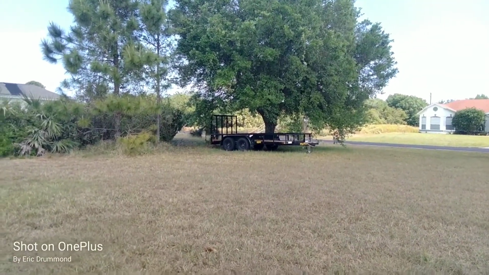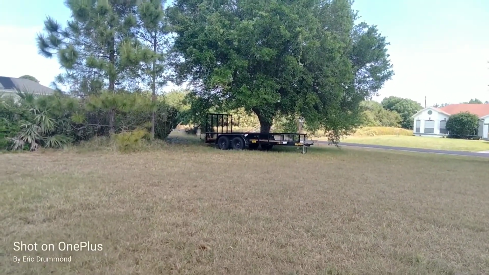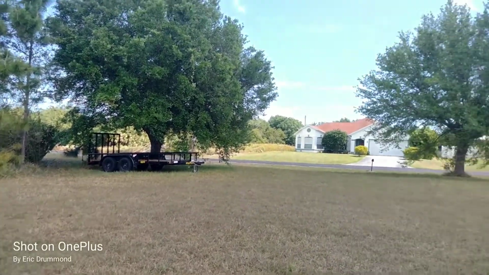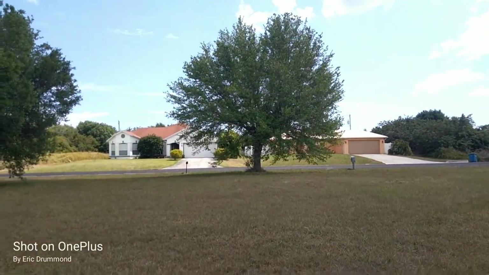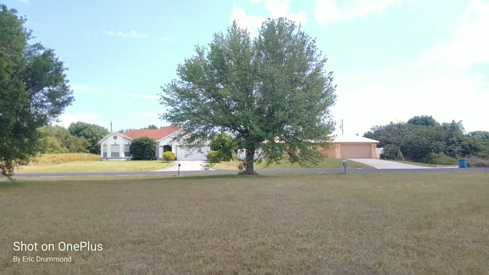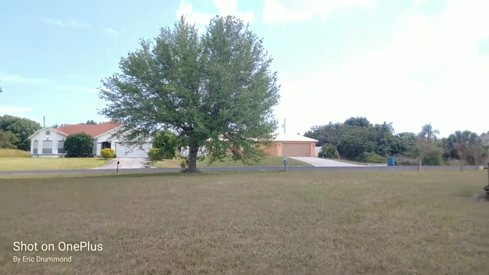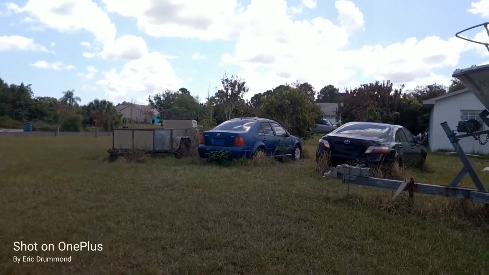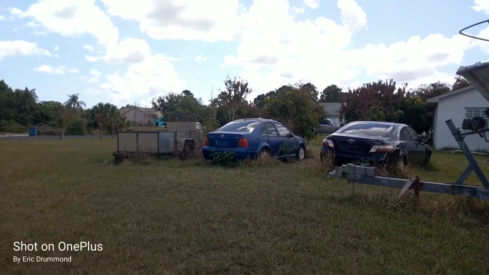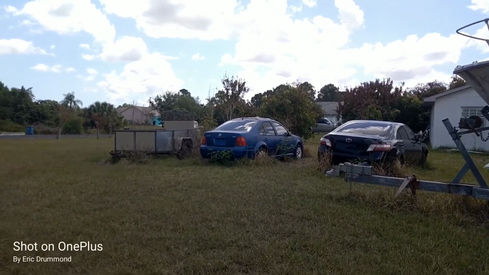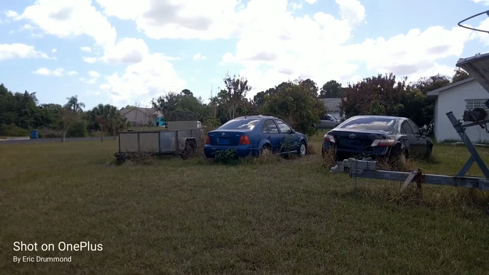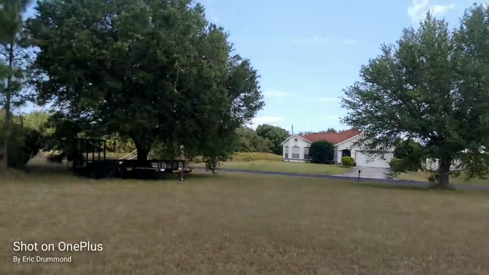Locked up on the trailer, or I hope we're locked up on the trailer. Coming to the center. We should be lined up on the tree. Going to the right. Should be on the blue Jetta there. That's 1. What do you think? Coming back over.